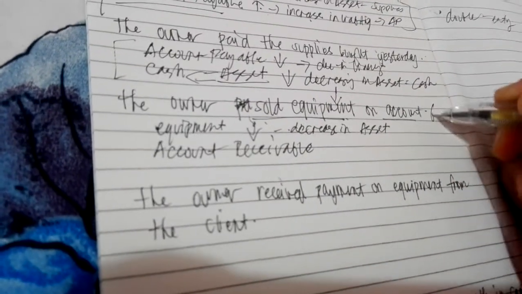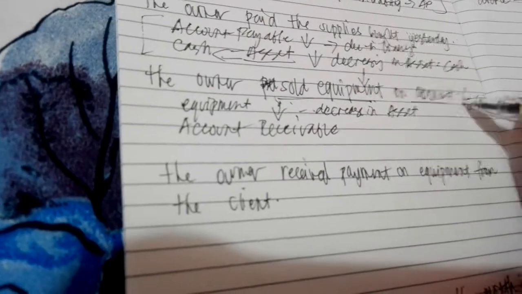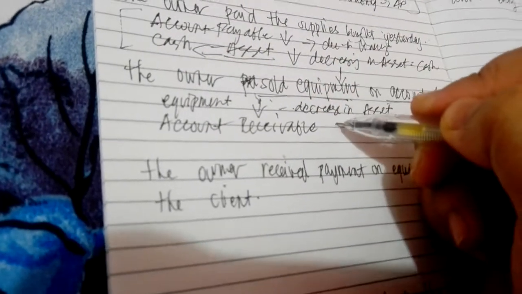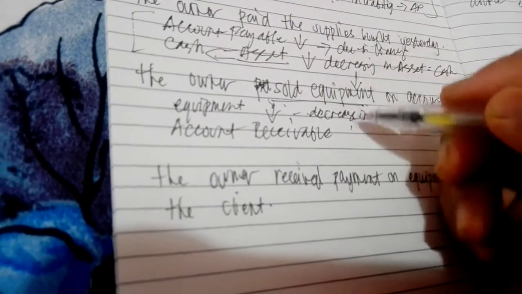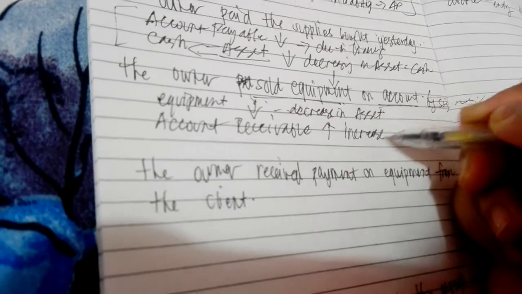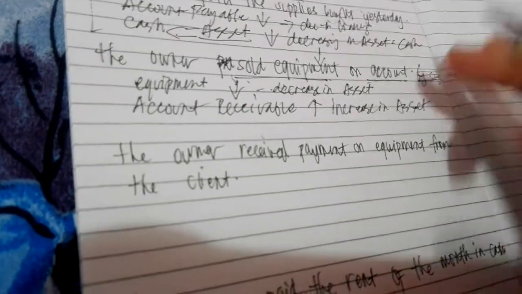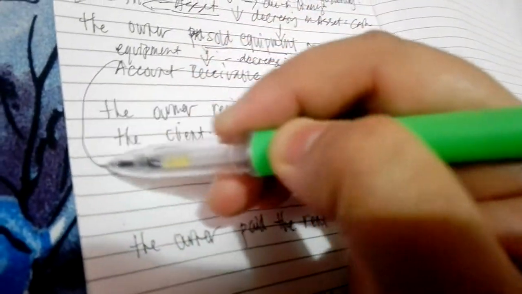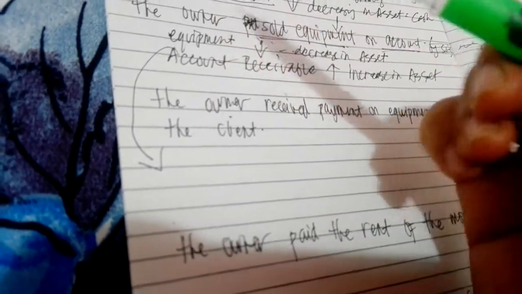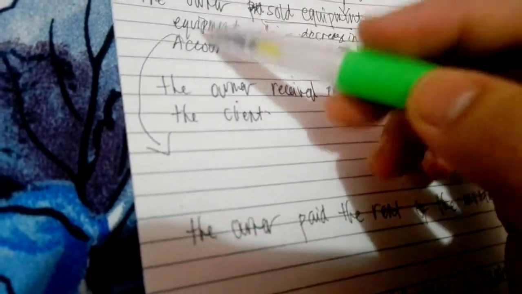But if they said by signing a note, then that is not receivable. But because there's no signing of contract, then there is accounts receivable. And of course, that is an increase in your receivable, or an asset. But once you receive the money, let's say the client paid you the next day, so the owner received payment on equipment from the client.